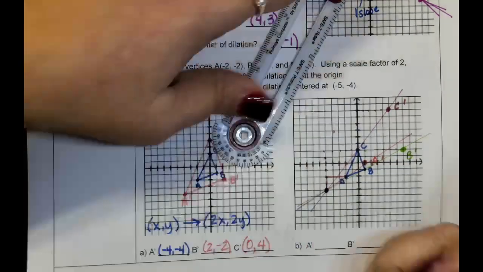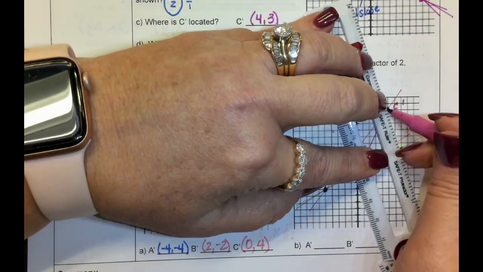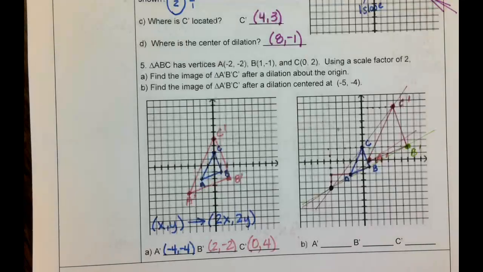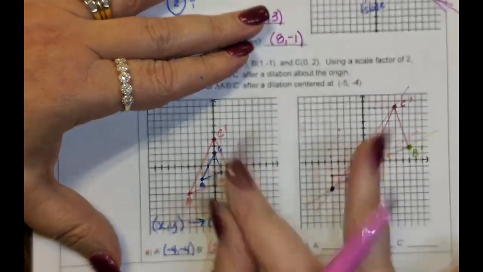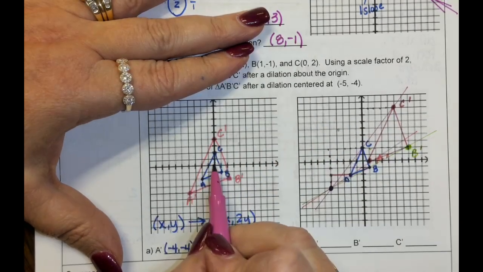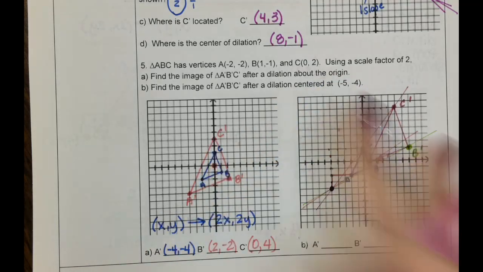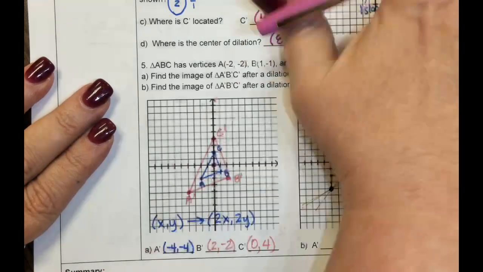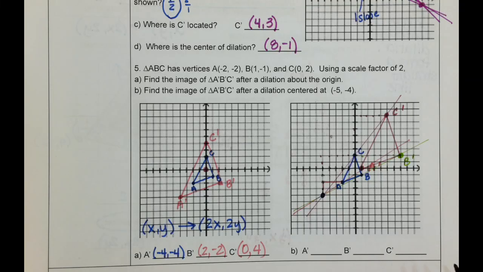So my final shape will look like this. That is the difference when you dilate through 0, 0 and when you dilate through a point that is not 0, 0. Now, one of the reasons it grew out like this, kind of like when you zoom on your phone, is that the center of dilation is in the center of the shape. Whereas if you do the side of your phone and you zoom, it's going to go out like that. It all depends on where the center is in regards to the shape.